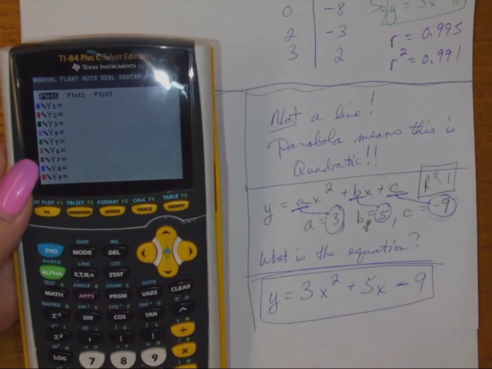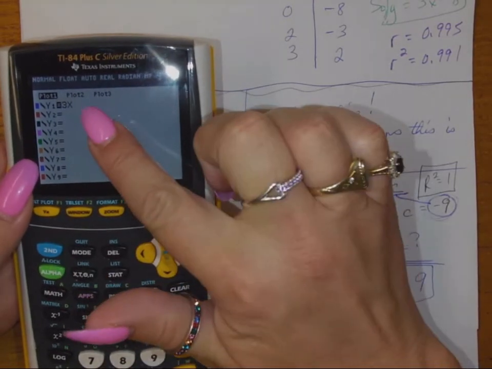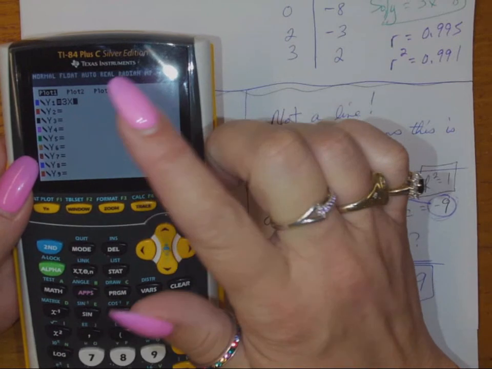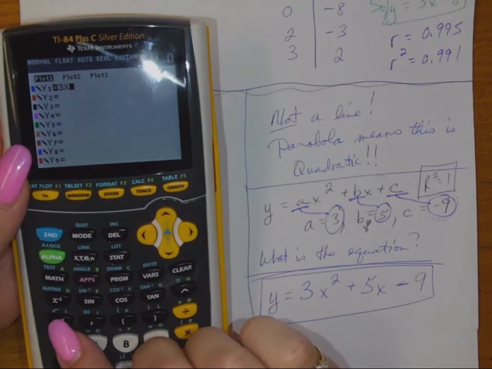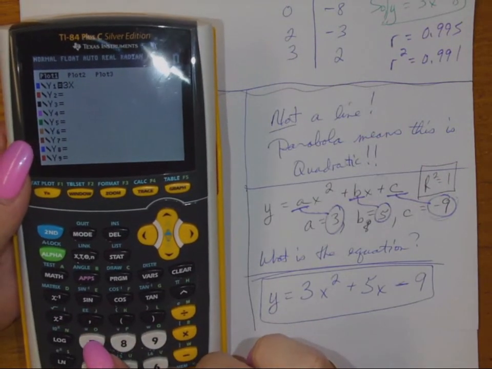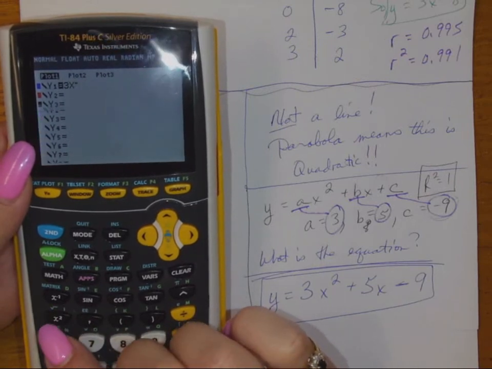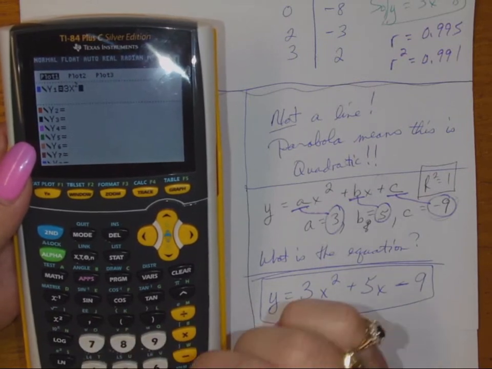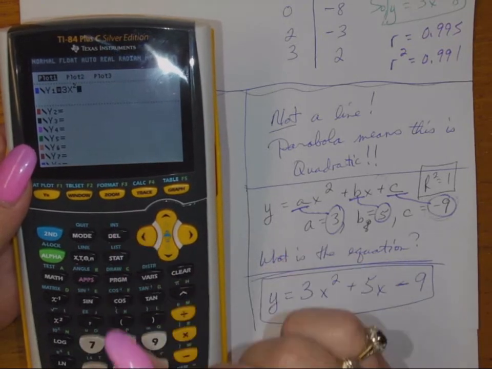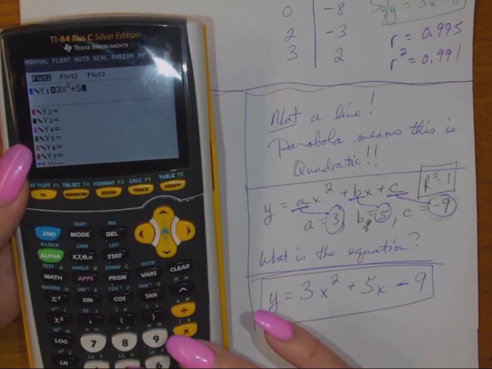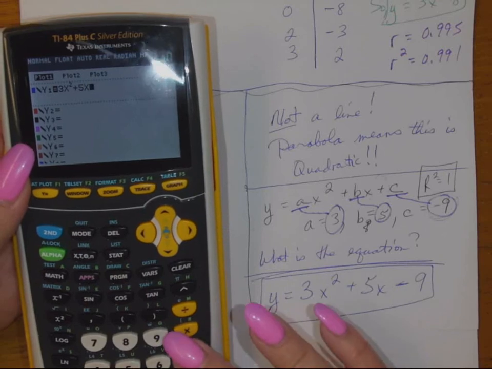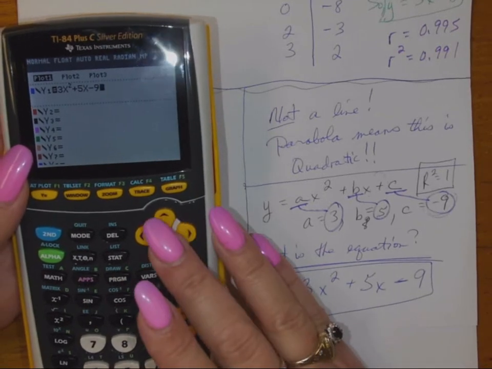Okay, so y equals 3x. I need this thing squared. There's 2 ways to do it. The easiest way is this little x squared button. If you go to 7 and then up and to the left, there's that x squared button. And then it just squares your x value there. Okay, plus 5x minus 9. So there's one way to do it.